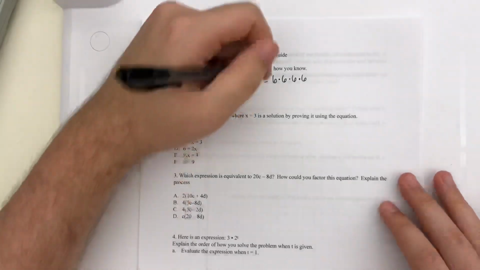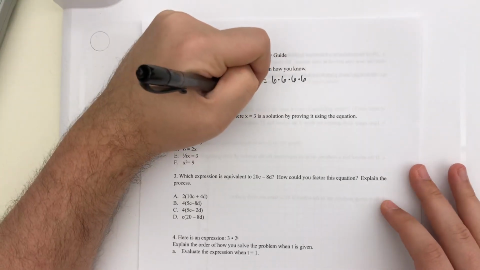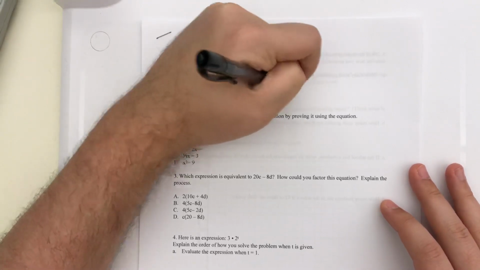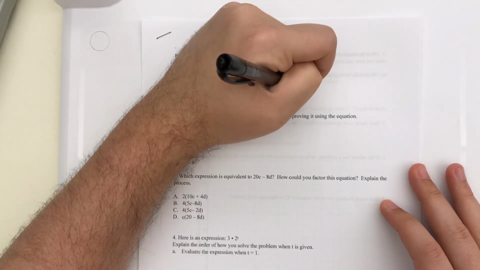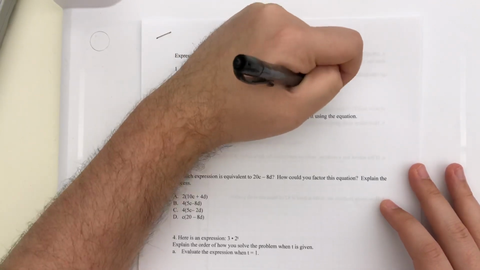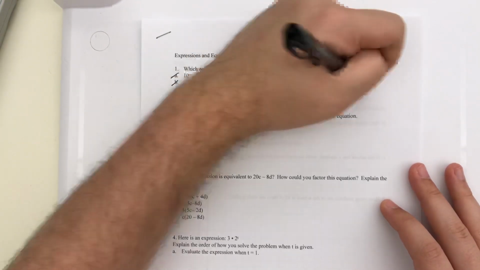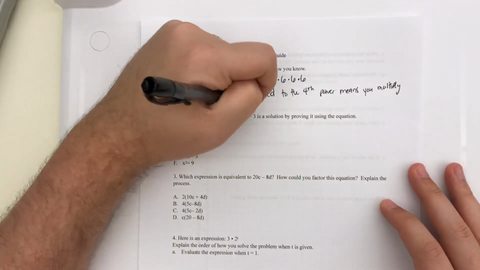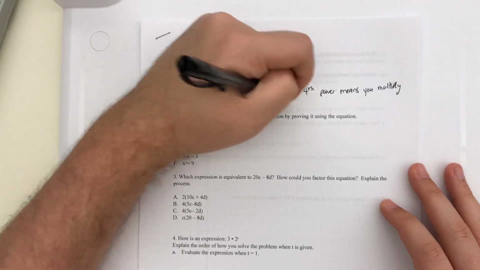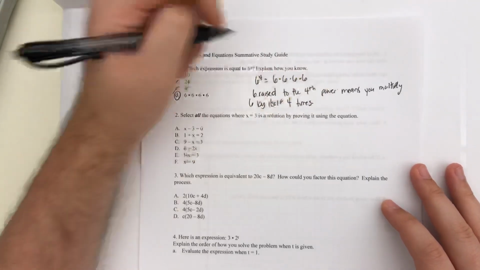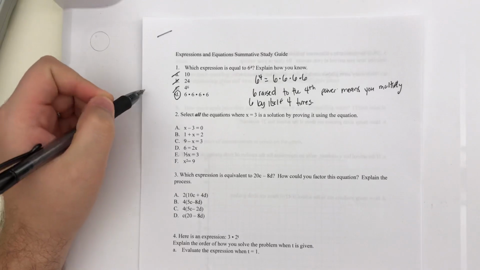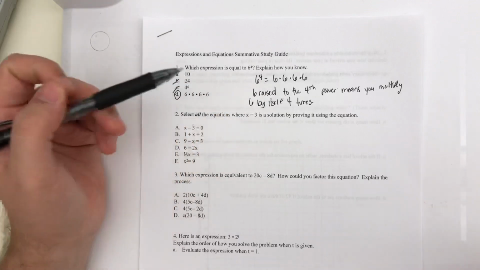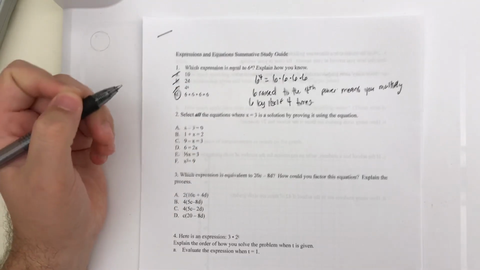Now, why do I know that? Explain how you know. So, 6 raised to the 4th power means you multiply 6 by itself 4 times. So just giving me the answer is only going to earn you half credit, so you need to be able to explain what this means, what an exponent means. So that's how you solve number 1.